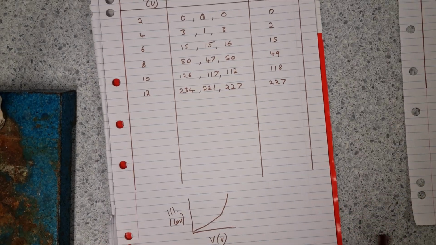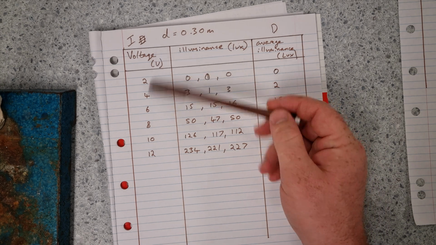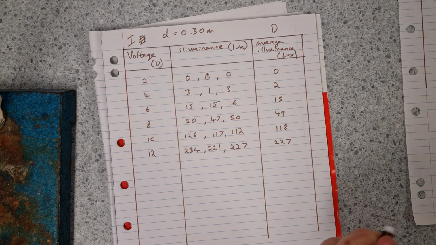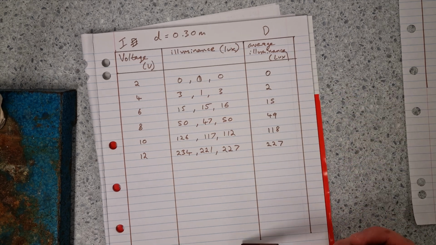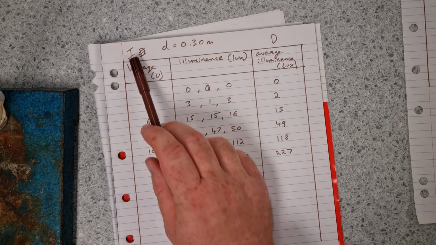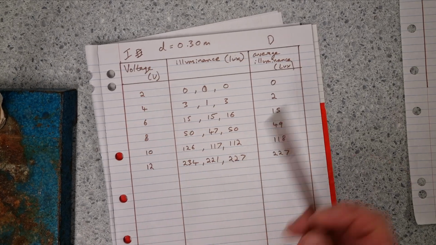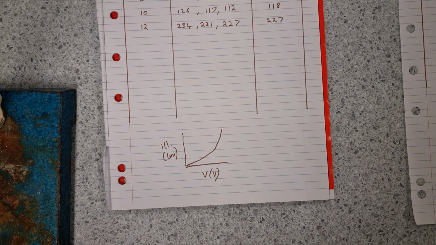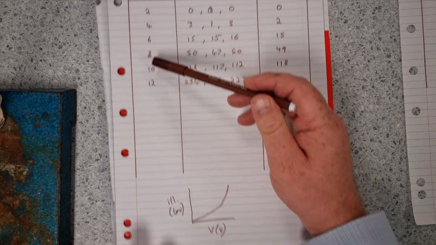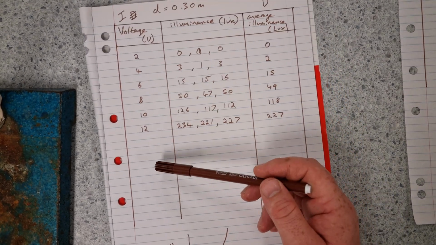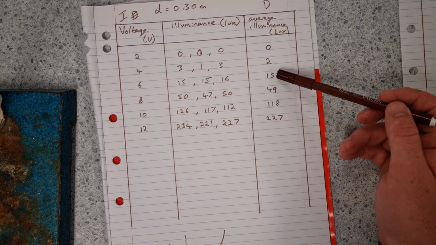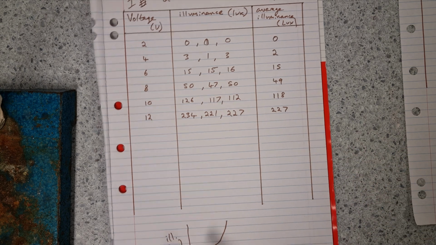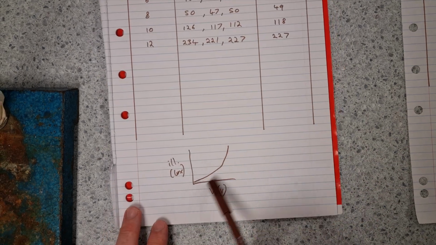Okay, so for our second investigation, this is where we increased the voltage, kept the light meter a fixed distance away, 30 centimeters in my case, and then measured the illuminance. The voltage is my independent variable, that's the thing I deliberately changed, and the dependent variable was the illuminance. When I sketch a quick graph of what I think it's going to look like, I can see that the voltage increases in even jumps, but the average illuminance increases a little bit at first, and then more, and then more, and more. And so that's probably going to give us a shape of a graph that's something like this.